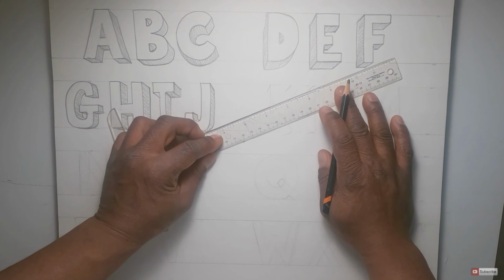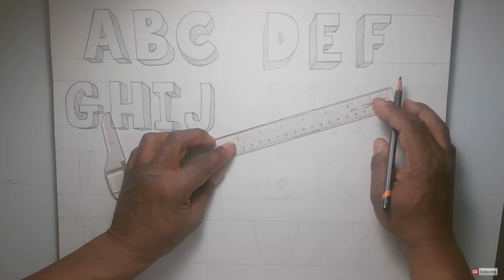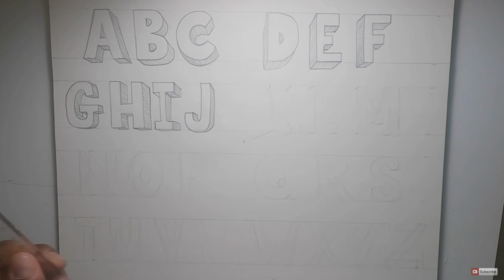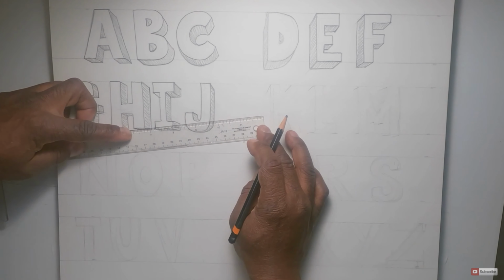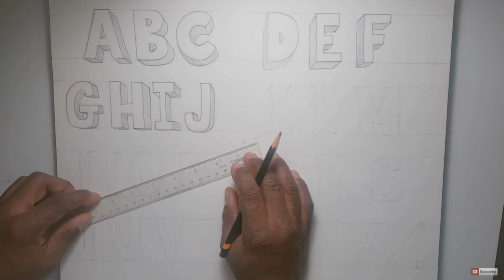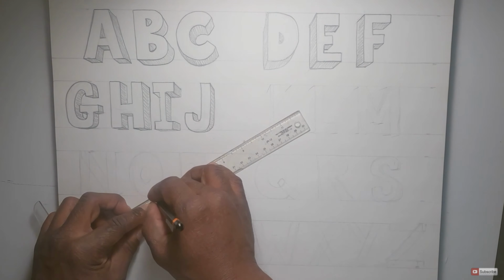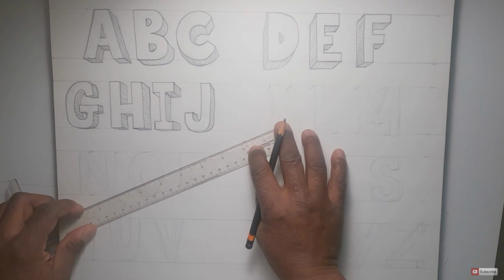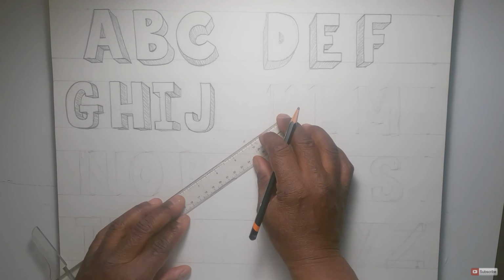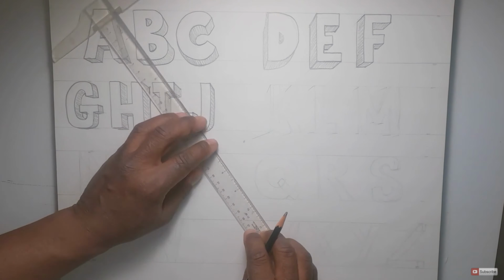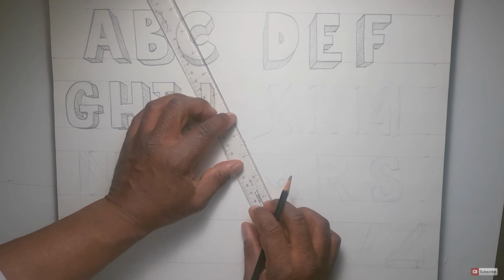So I decided here I'm going to put all my lines in for each letter, making sure all the lines are aiming there. And you're going to notice that the letters under the vanishing point are totally going to have a different perspective from those that are over the vanishing point.